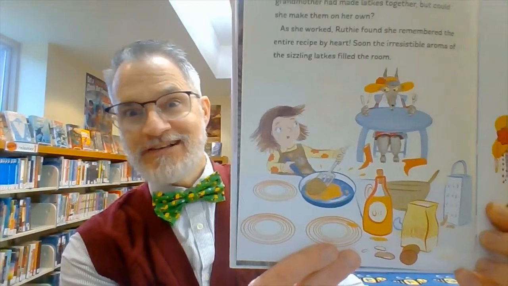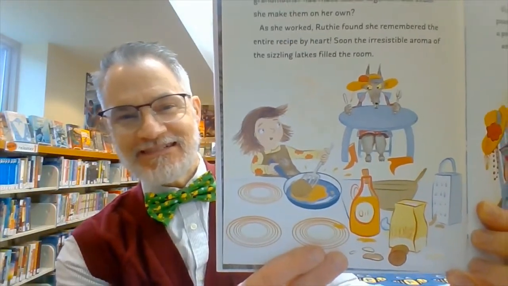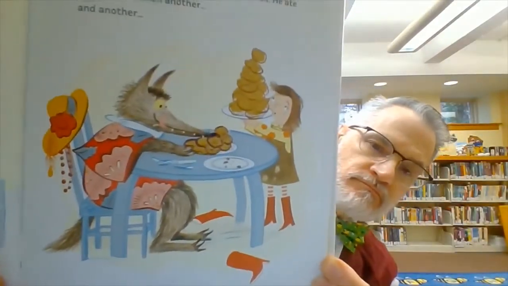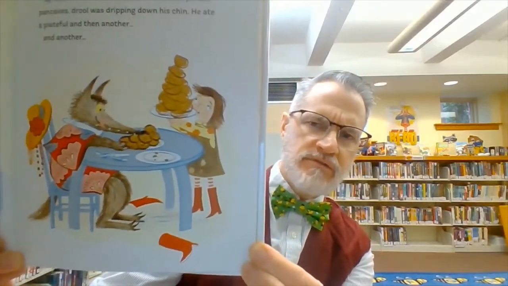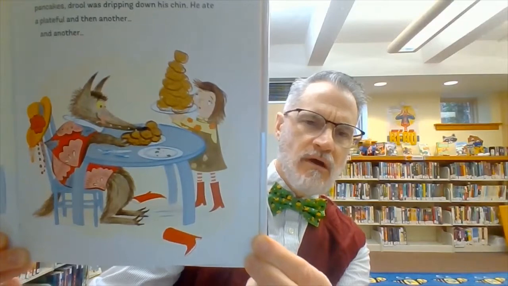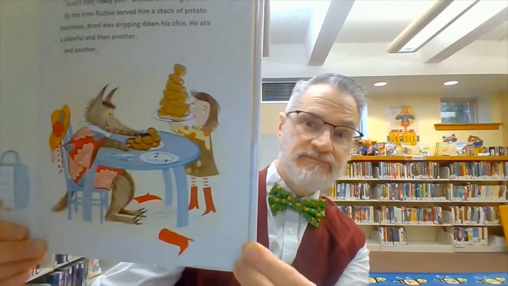Does that wolf look like he's ready to eat? "Aren't they ready yet?" whined the hungry wolf. By the time Ruthie served him a stack of potato pancakes, drool was dripping down his chin. He ate a plateful, and then another, and another. What happens when you eat too much food all at once? I know I get a tummy ache, and I don't feel so good.